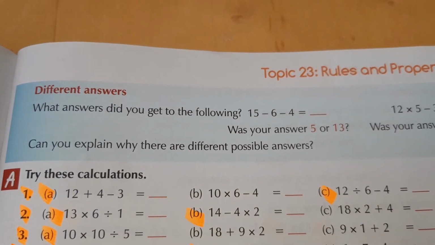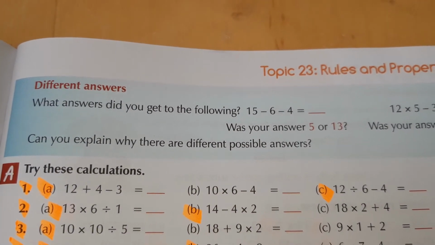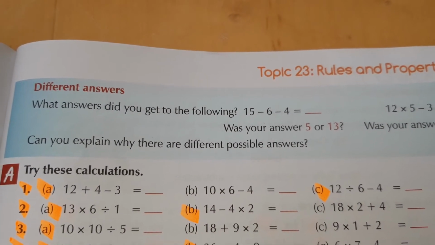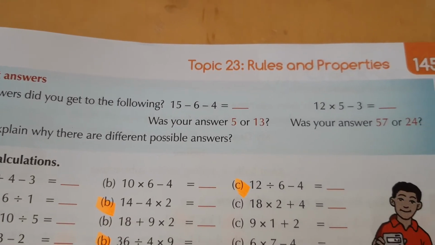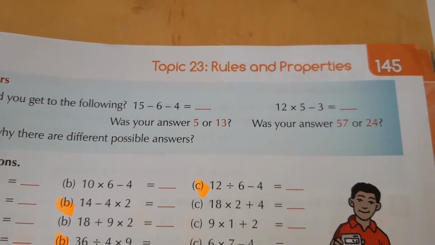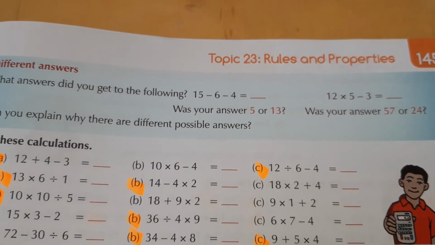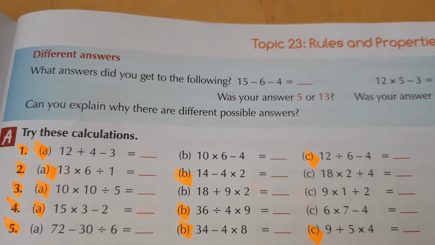So this one then is looking at different answers. So what answers did you get to the following? 15, take away 6, take away 4. Was your answer 5 or 13? And the next one, 12 times 5, take away 3. Was your answer 57 or 24? So can you explain why there are different possible answers?